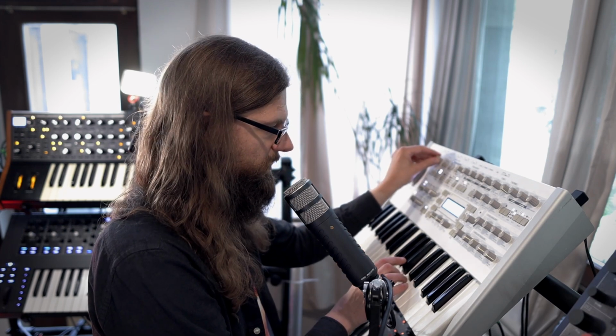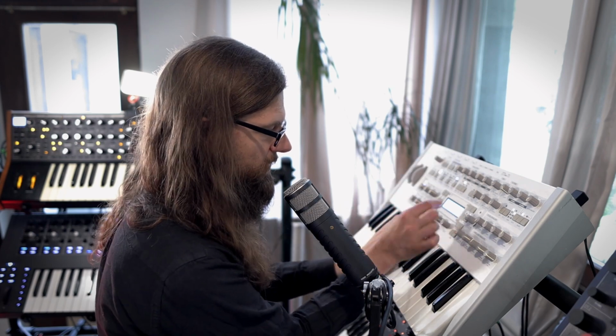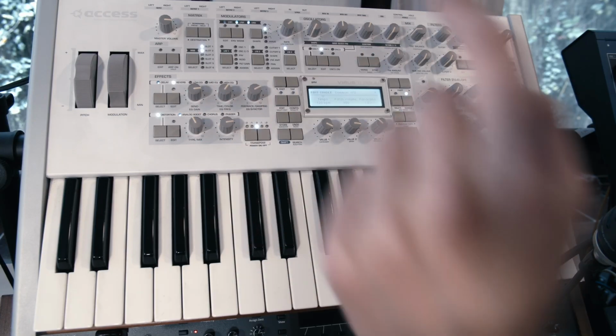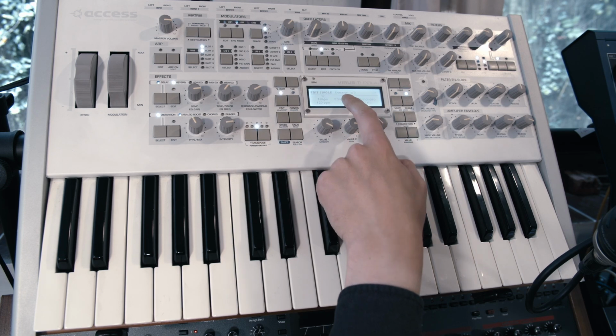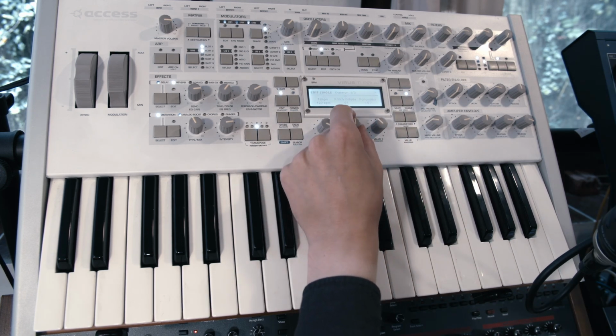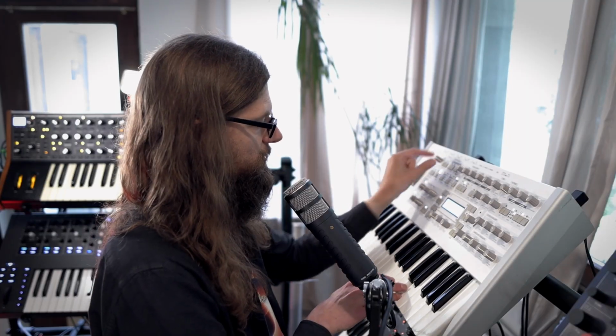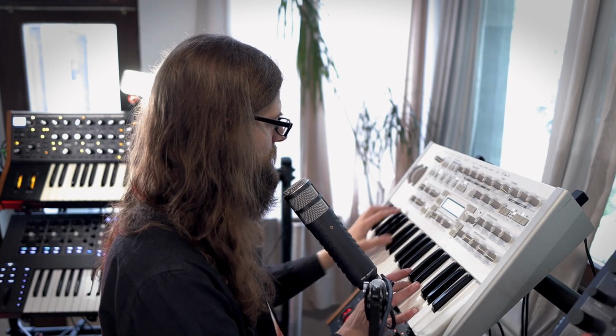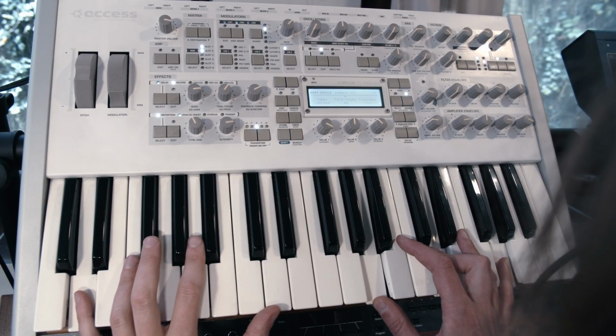Now we have some nice clipping going on. This clipping is actually in the Virus, so if you have a lot of delay and reverb, you need to bring down the volume. So we go on the edit page and look for the page which is called Common 103, and there we have patch volume, and then I just reduce the patch volume to something around 50 or so. And then the clipping is gone.